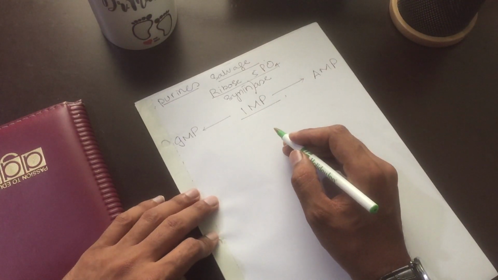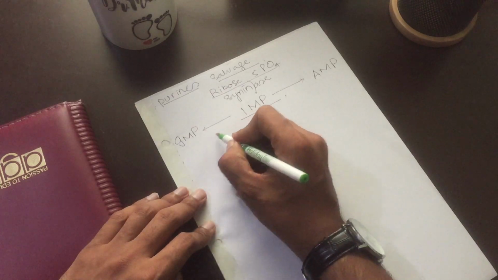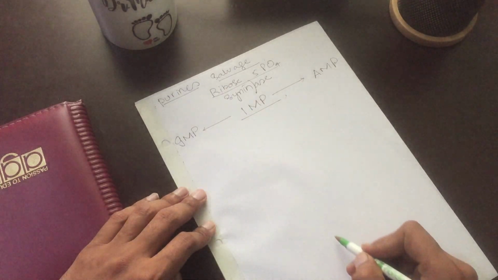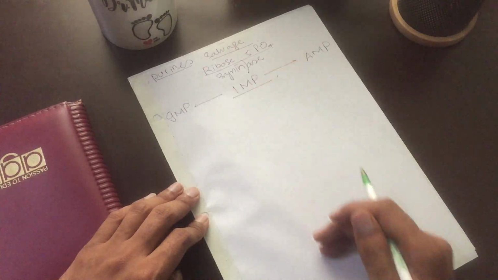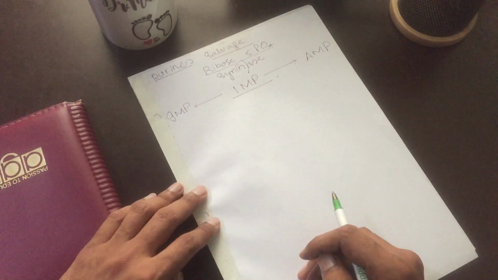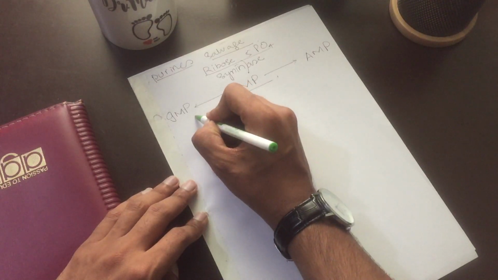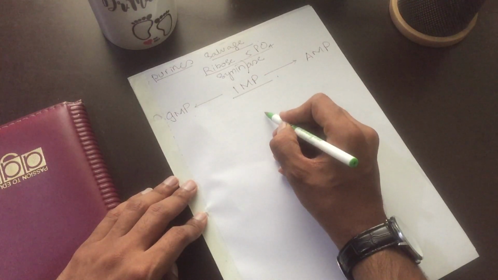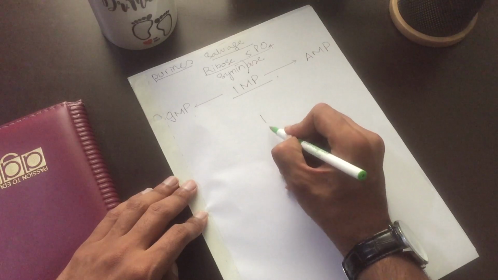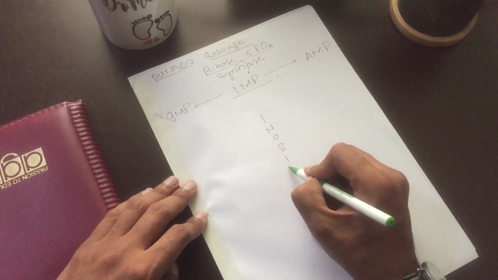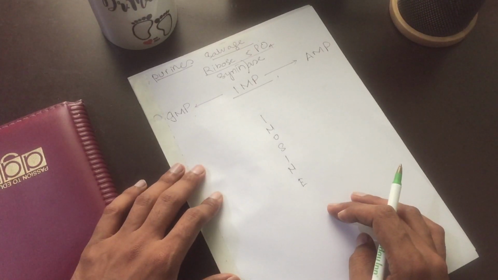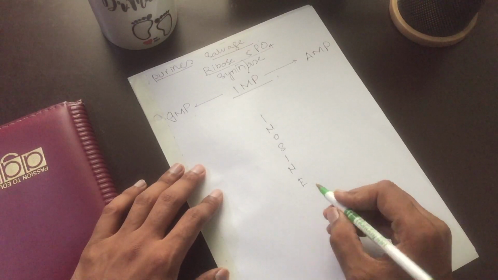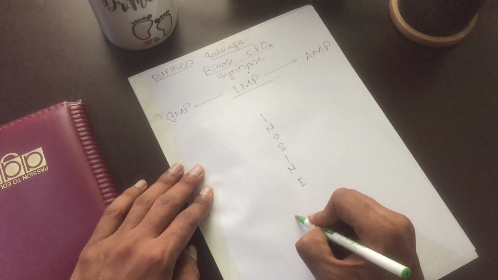So now, how is IMP further converted into inosine and then hypoxanthine? IMP is converted into inosine, and inosine is further converted into hypoxanthine.